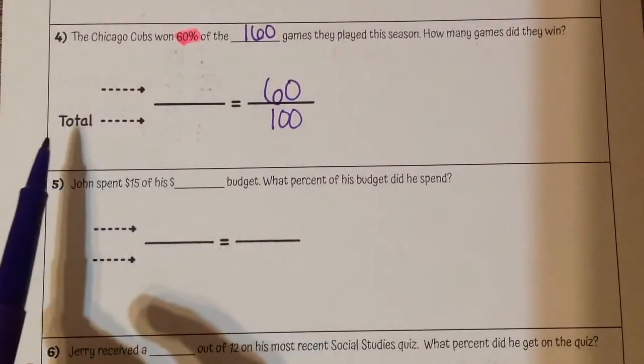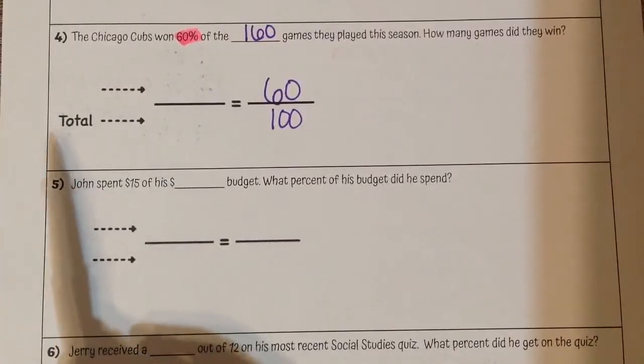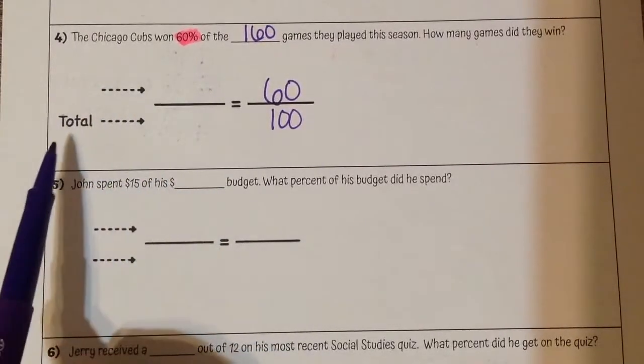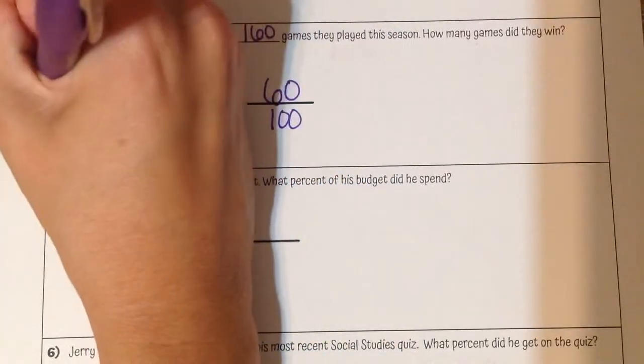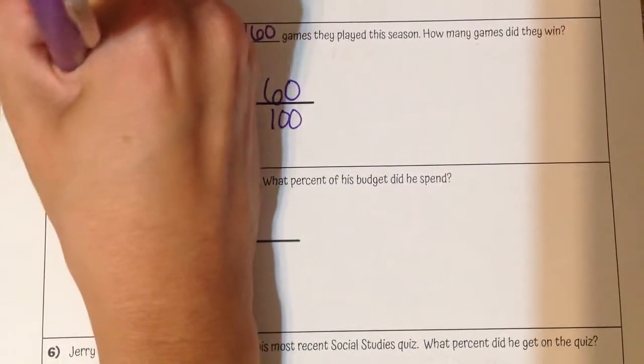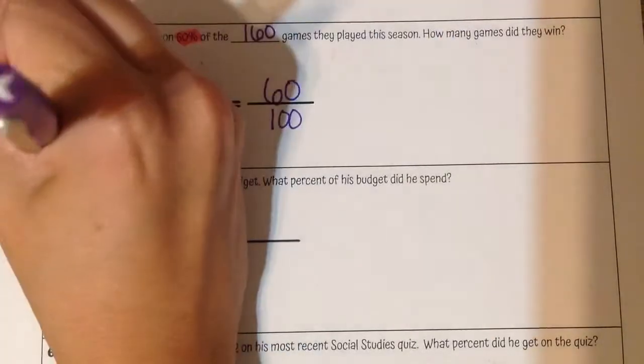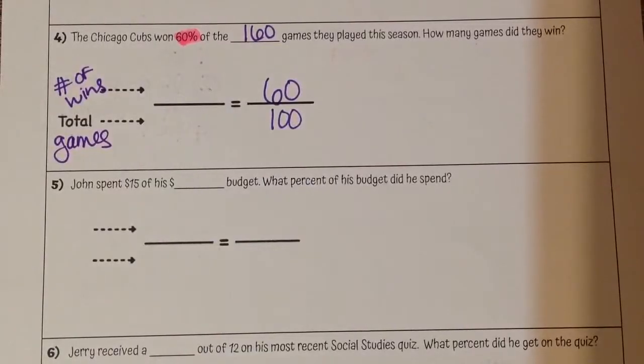So our whole is always our total. Did they win every single game that they played? No. So the wins is not the total. The wins are going to be the part. So the number of wins. Our total is going to be the total amount of games that they played, sorry.